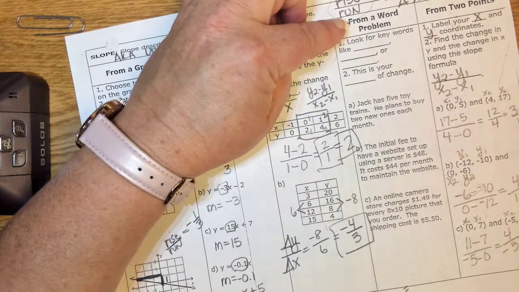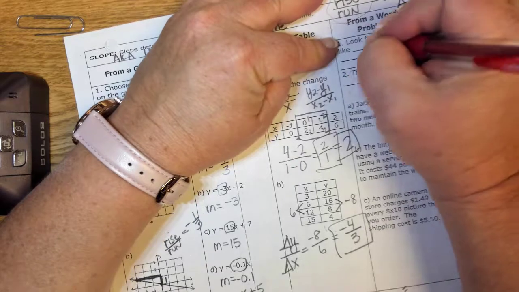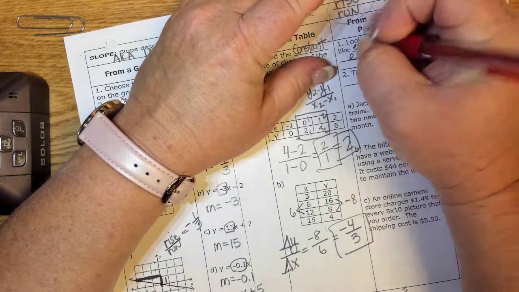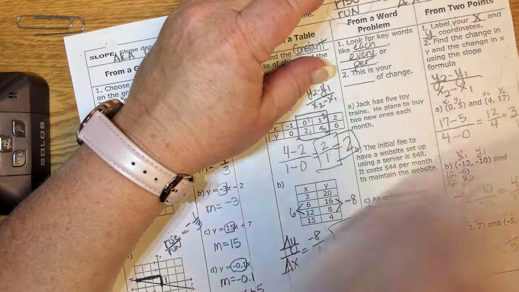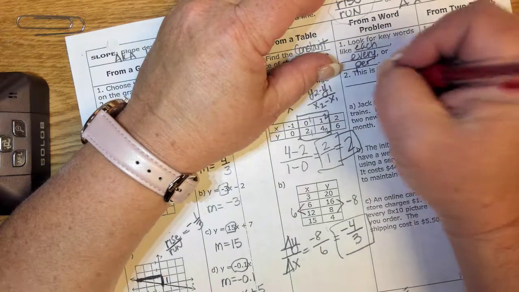So, and I'll just quickly go over this. For a word problem, we're not going to do any practice of this. You're looking for keywords like each, every, per. Those are your slope. Okay, you're looking for those things. This is your rate of change.